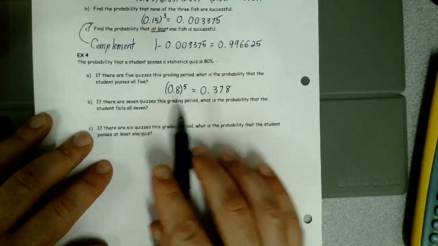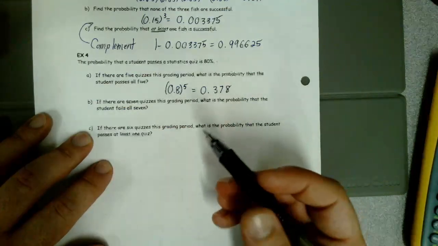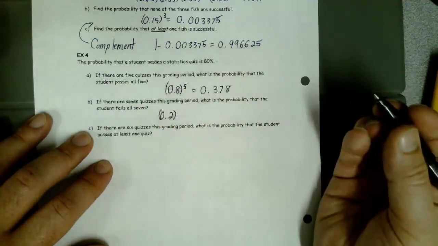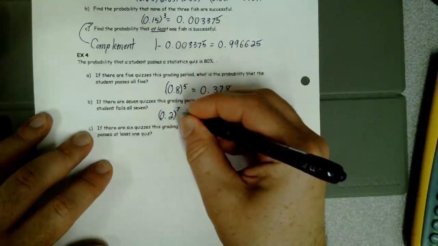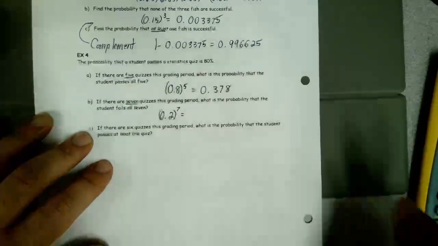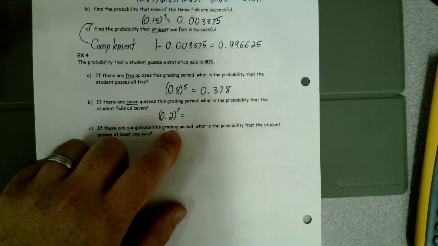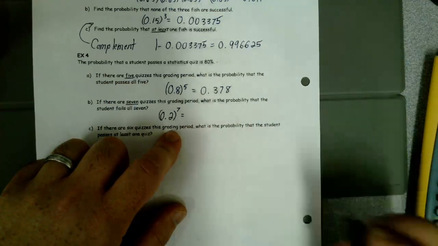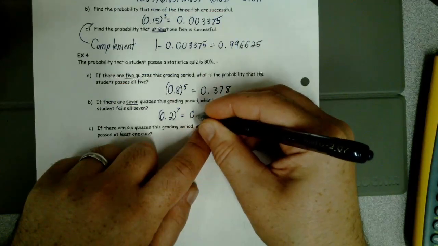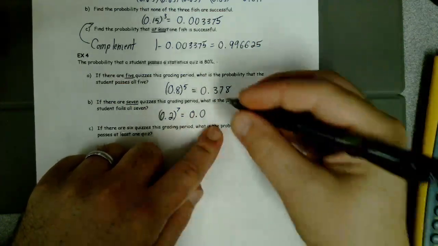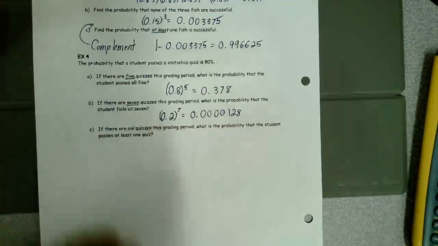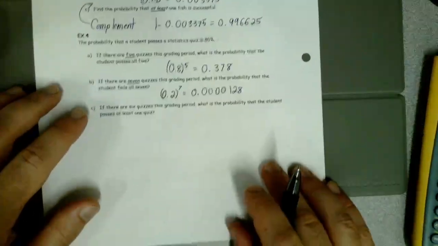All right, 7 quizzes this period. What's the probability you fail all 7? So this is the complement. So if the probability you pass is 0.8, the probability you fail is 0.2. And now there are 7 in this example instead of 5, like there were here. So 0.2 raised to the 7th. Good news for everybody. I'm going to actually keep all of these in here. 0.0000128. So not likely at all, which is always good.